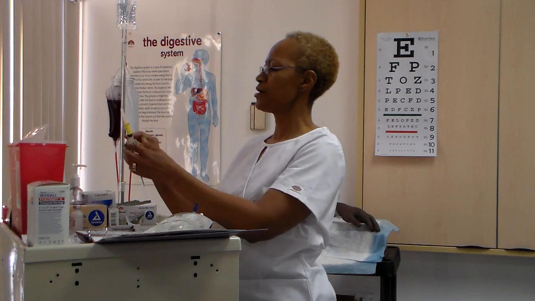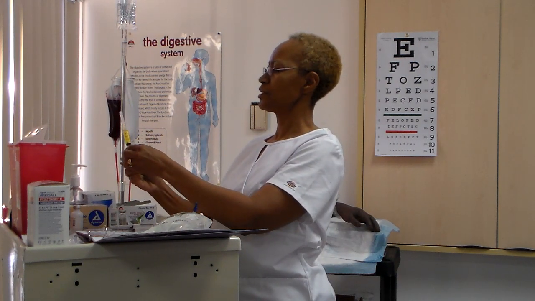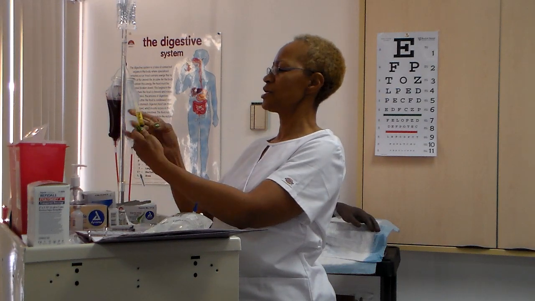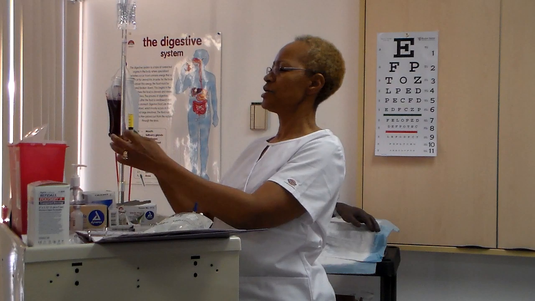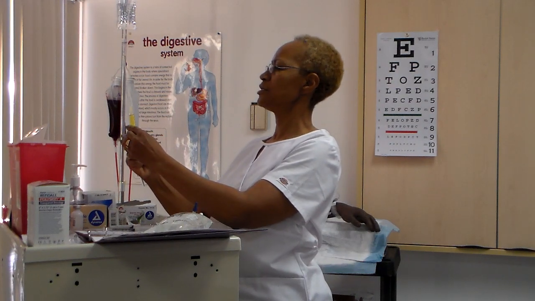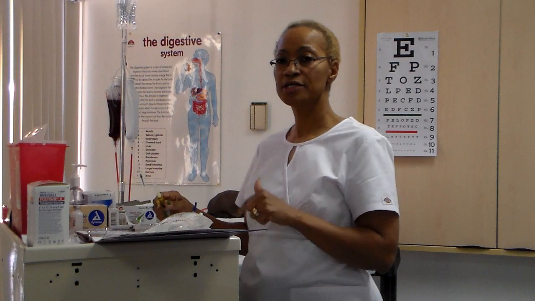You have the correct amount. Do you have any air in there? Same method that we did last week. You're going to tap your syringe, getting the bubbles out, in order to determine do you have the correct amount of medication. You've already cleaned your port.